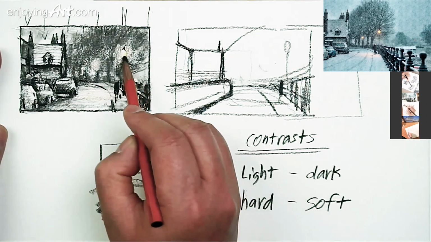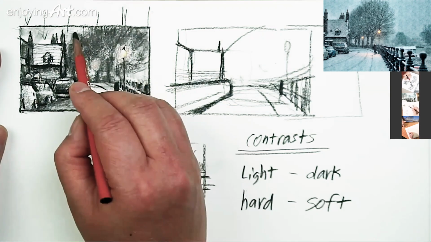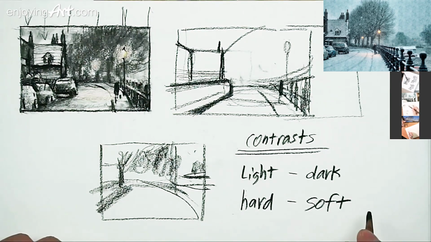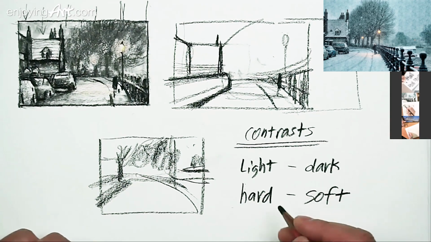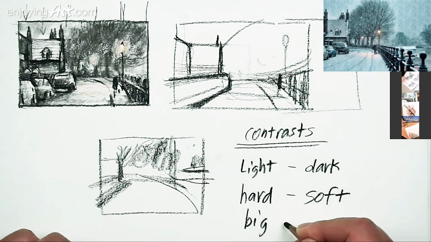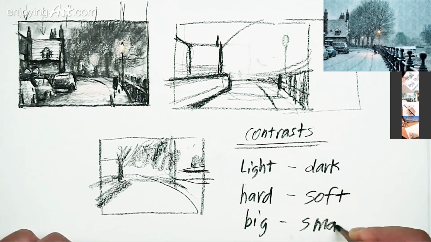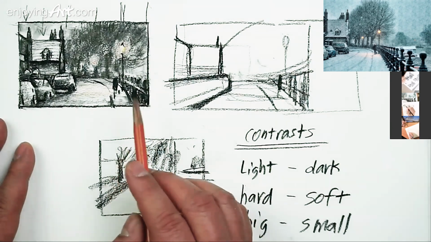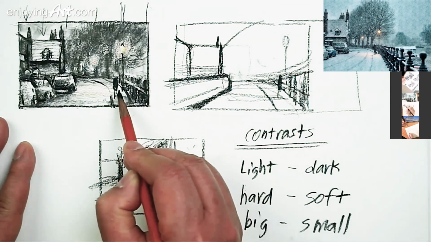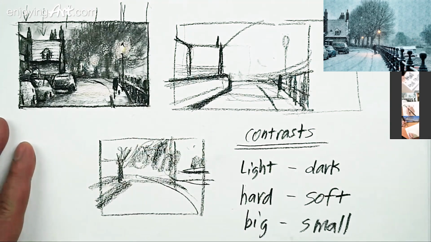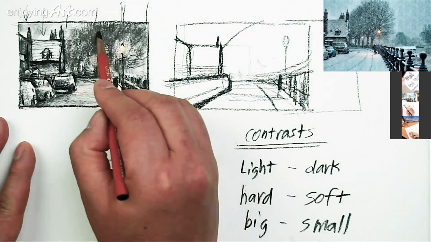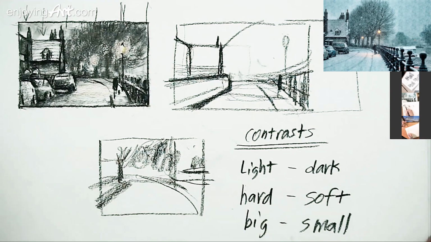And also the light post has a very hard edge. The sky is very soft. So you have to have a hard and soft contrast. Also size, big and small, is also a contrast. So you have something very open, really big, and something very small, like the little dog over here. That is just a little contrast. Between the dog and the person, between the dog and the tree, there's a big difference between the sizes.